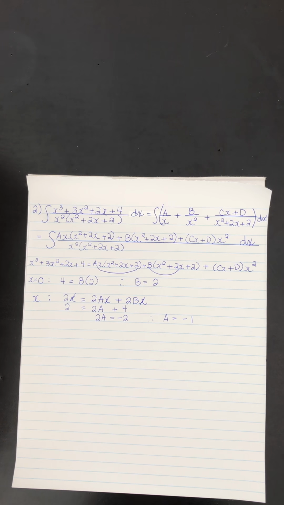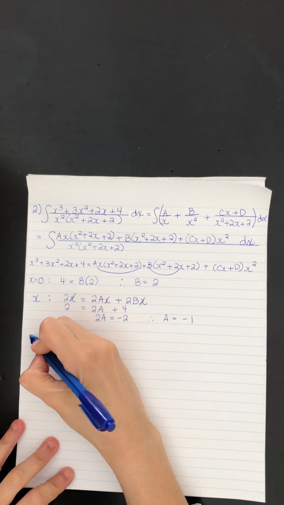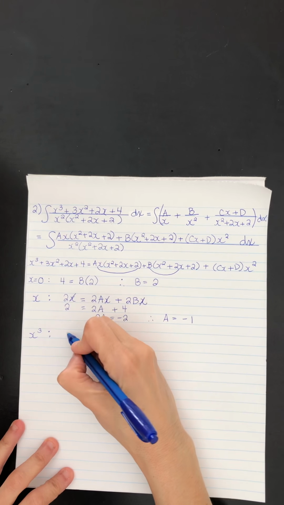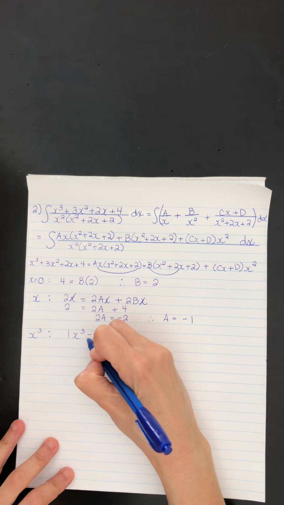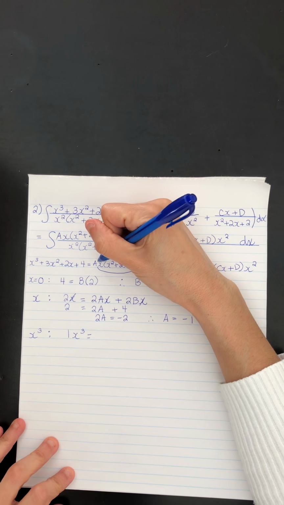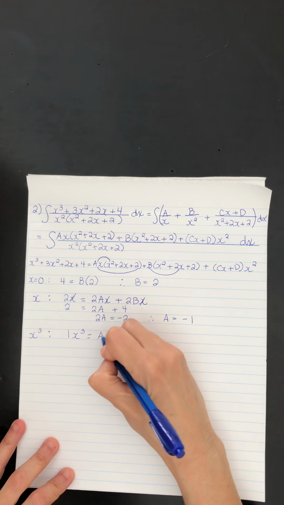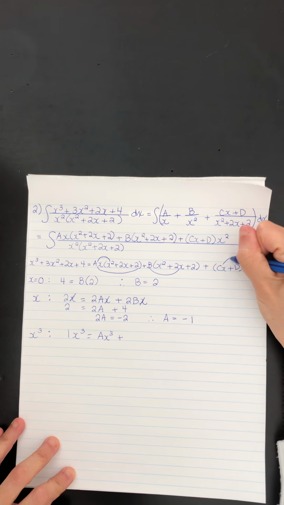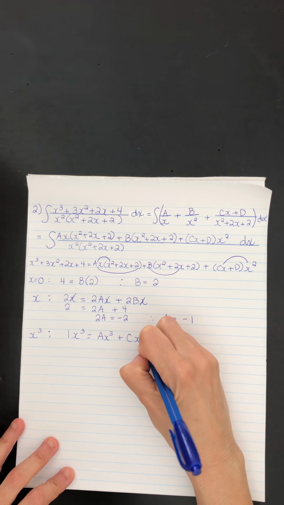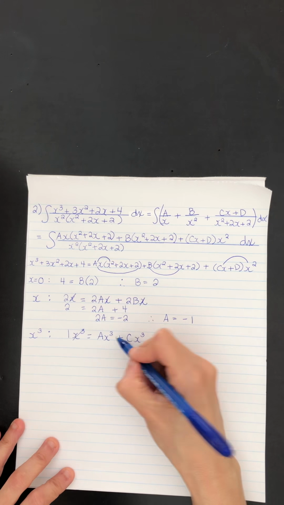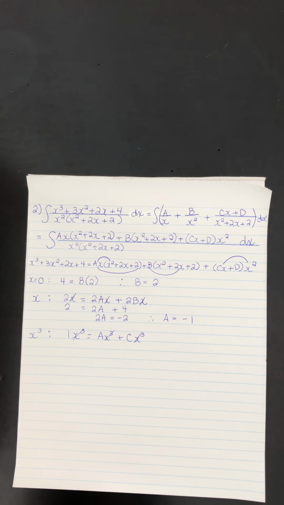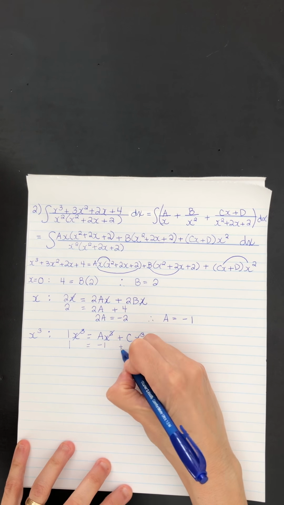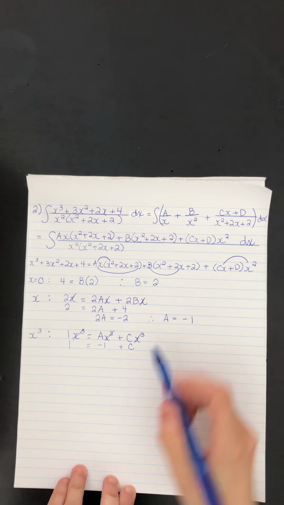Now that we know a, we can go back to the coefficient of x cubed. On the left side, 1x cubed. On the right side, let's identify our cubes right here. Ax cubed plus, where else? Here, cx cubed. From which 1 is a plus c. Since a is negative 1, we find that c is 1 plus 1, or 2.